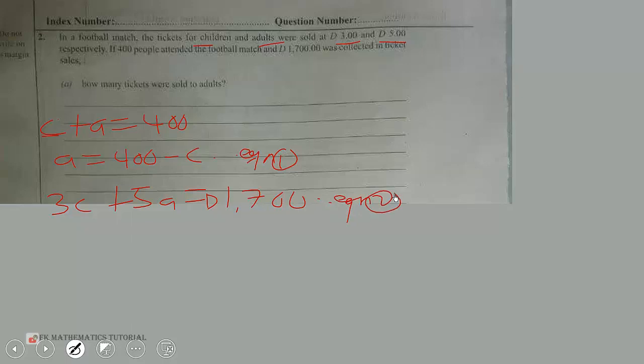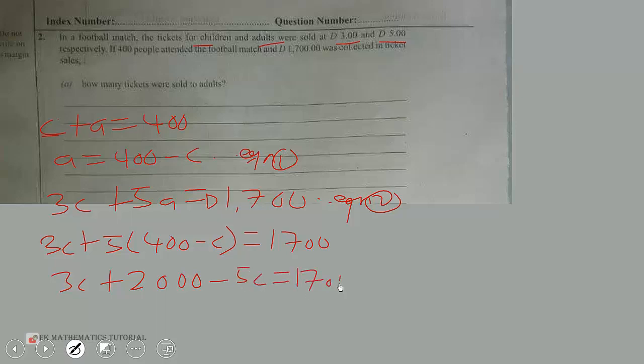So if I put equation 1 into equation 2, I'm going to get 3C plus 5 times bracket 400 minus C is equal to 1,700. So 3C plus 5 times 400, that is 2,000, minus 5C is equal to 1,700.